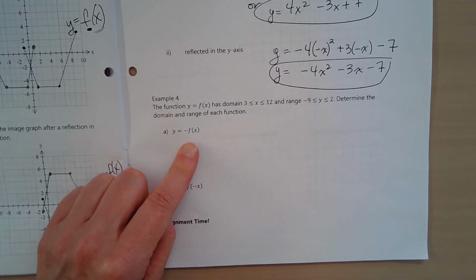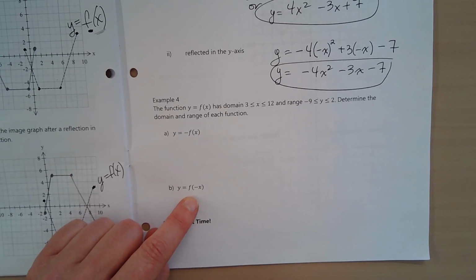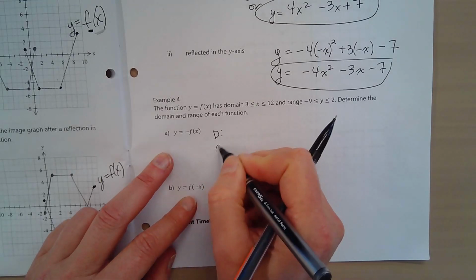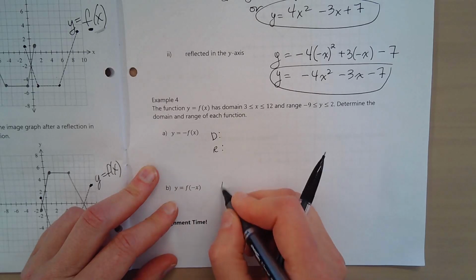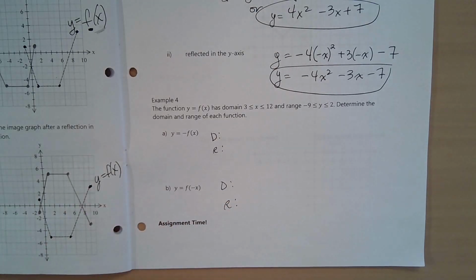So y equals minus f of x or y equals f of minus x. I want the domain and the range of the function after this change, and I want the domain and the range of the function after this change. Let's see if you can come up with those.